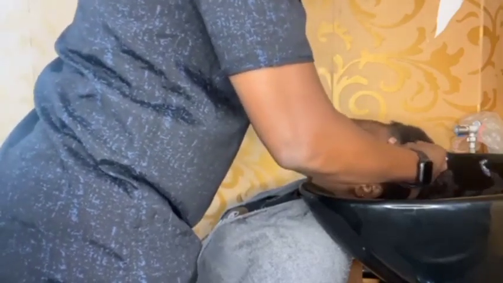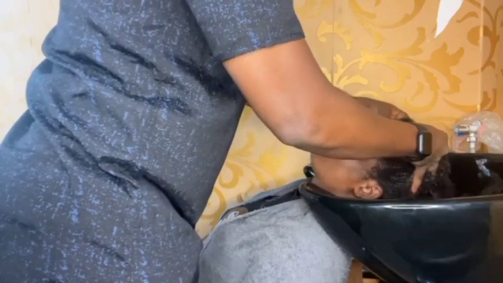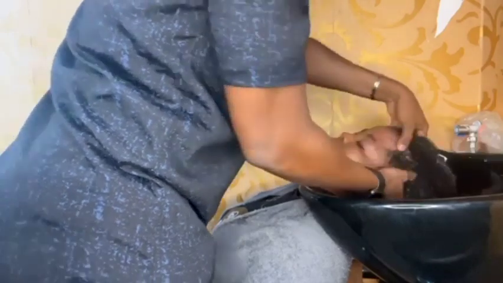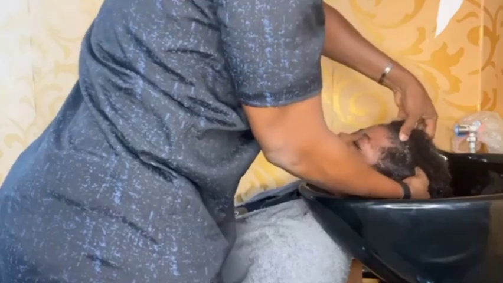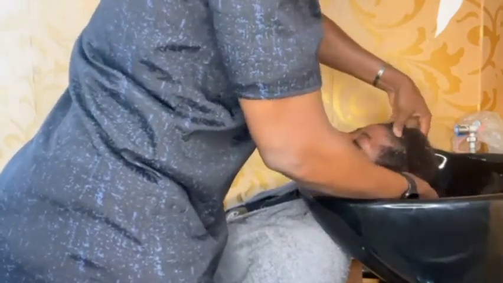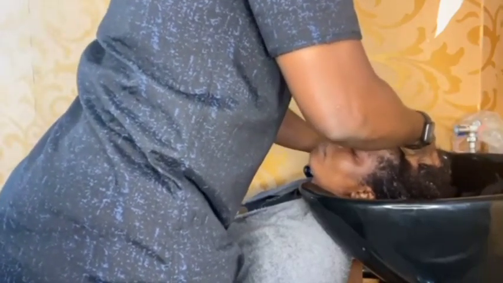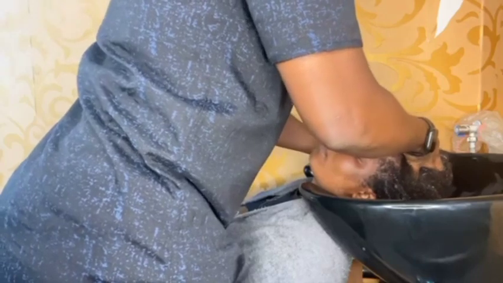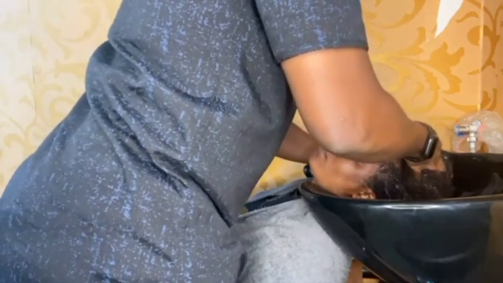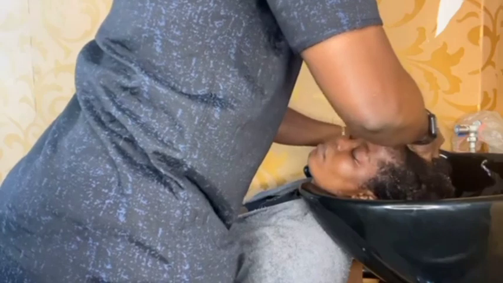Okay, so now we're done with our deep conditioning, we're done with our steaming. So now it's time to rinse our conditioner off the hair. Before we do that, we have to massage the conditioner thoroughly into the scalp so that it can penetrate into the follicle. Yes, that's what we're doing right now. After it's been massaged thoroughly, in order to soothe the scalp and also to relax the client, then we rinse off the conditioner.